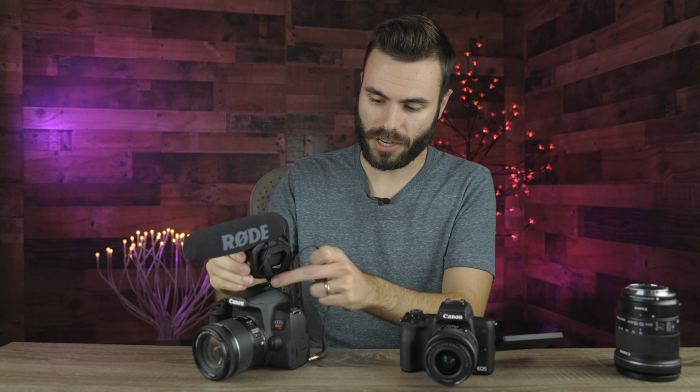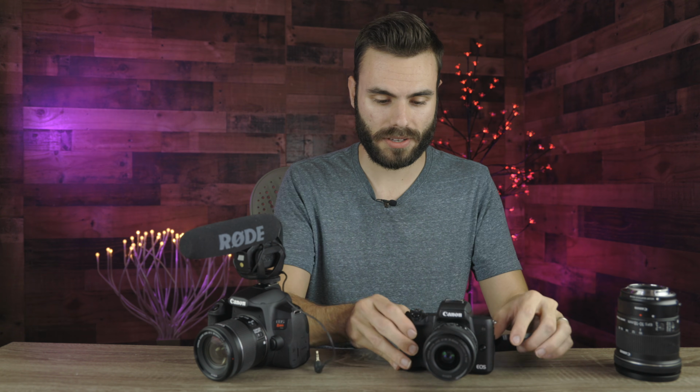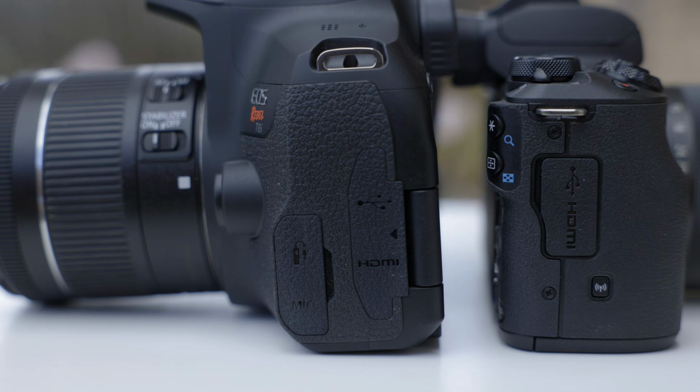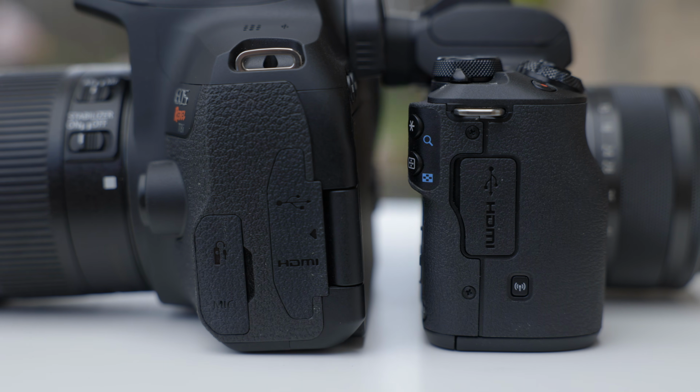This might not sound like something that's very important, but it actually is if you're using these cameras in a somewhat professional environment. But if you're just using these cameras leisurely, it's really not going to make that big of a difference. Both of these cameras have a 3.5mm microphone input, so you can easily attach a shotgun microphone or even a wireless microphone to both, and that little microphone slot is on the left side of both cameras. They also both have HDMI and USB here on the side of the camera.